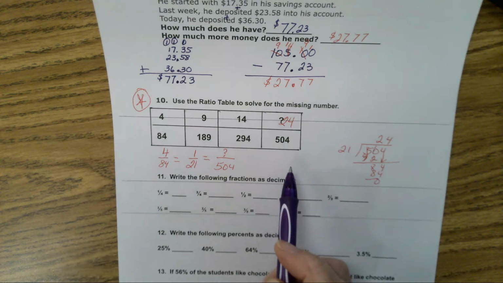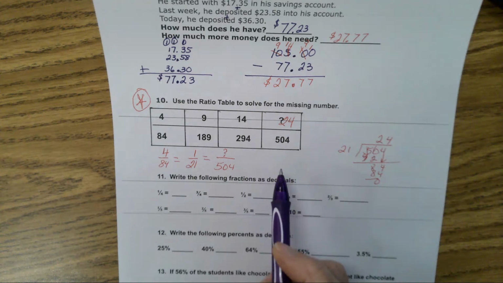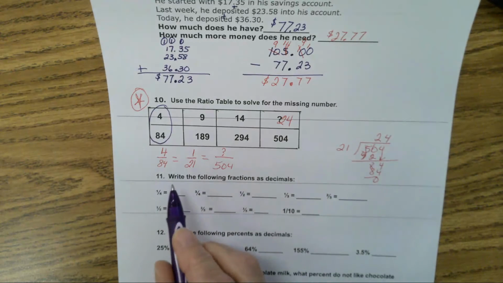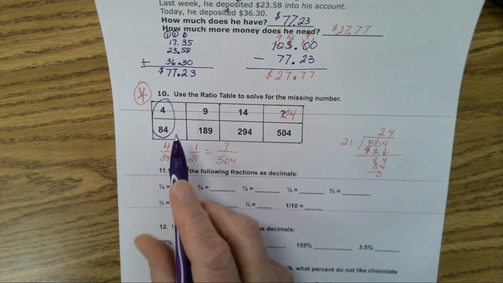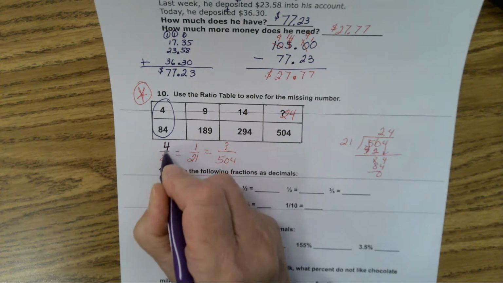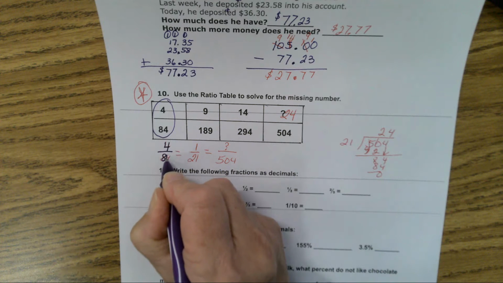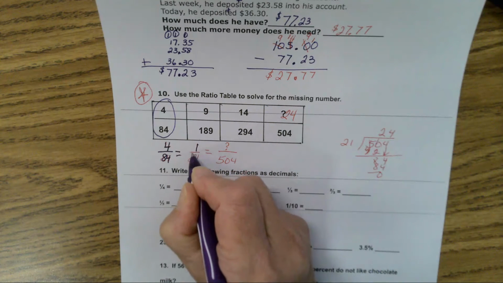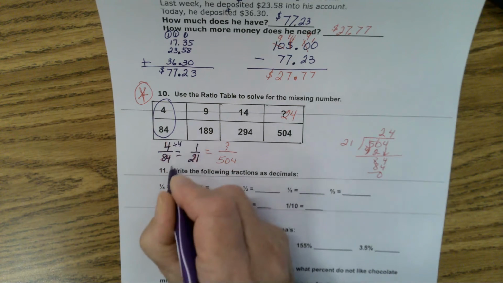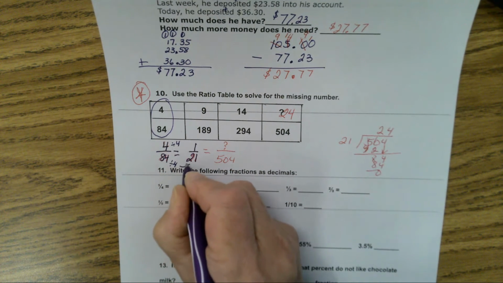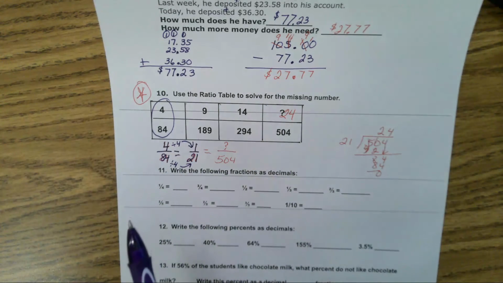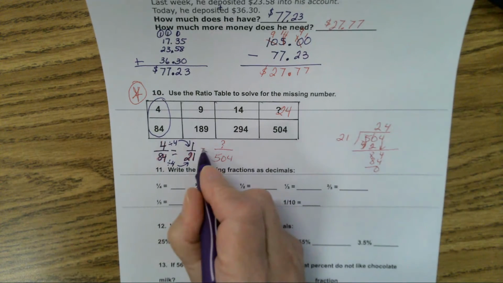So, this is called scale down and scale up. I'm going to simplify 4 over 84. See what I did here? 4 over 84, let's write this down, will simplify to 1 over 21 because 4 divides 4 and 4 divides 84. Do you see what I did? Now, once I've simplified it, I can figure out this answer here.